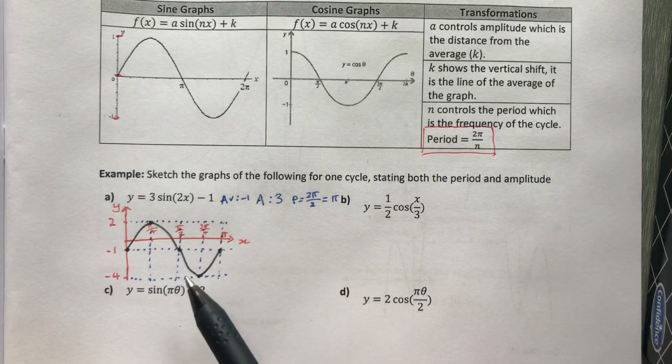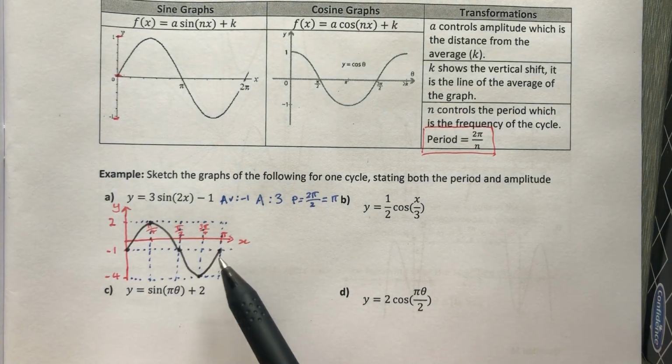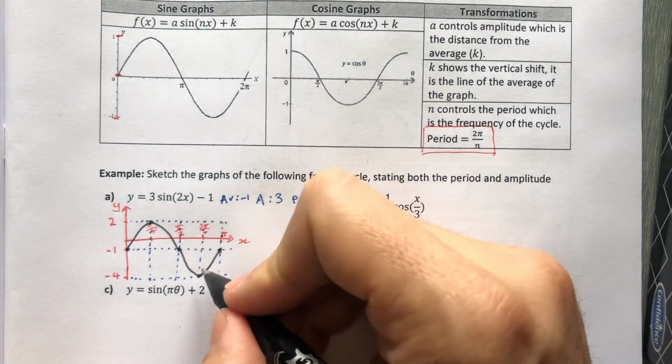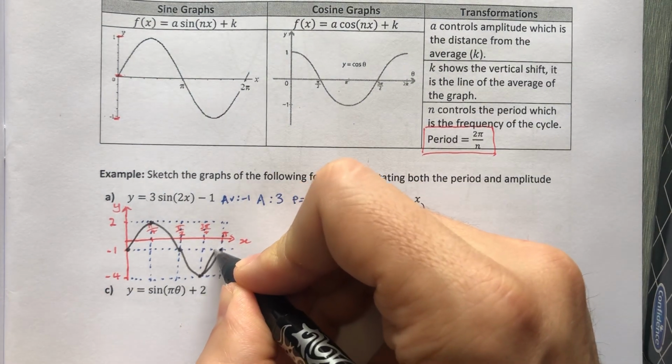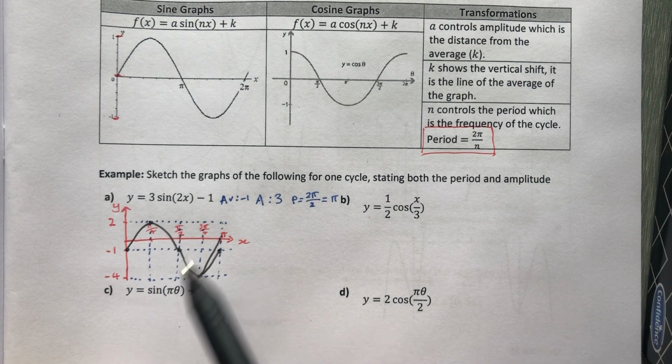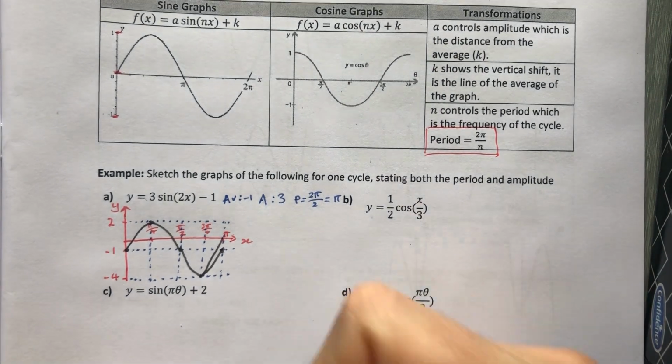Now the reason, or one of the reasons why I put that grid line in, is what a lot of people do, particularly at the end of their cycle, instead of finishing at the average, they finish it at the x-axis here. So they would do this, which is wrong. You don't want that. So that's why you need to put those grid lines in.